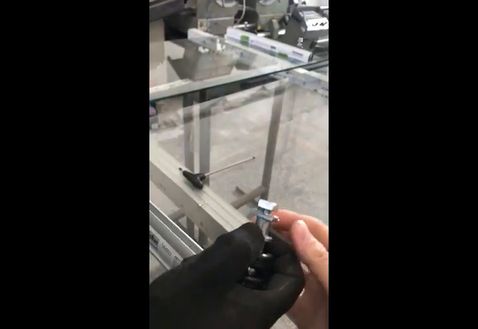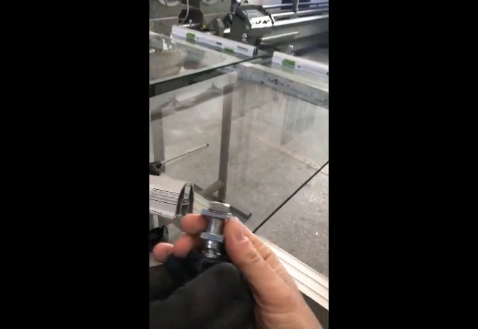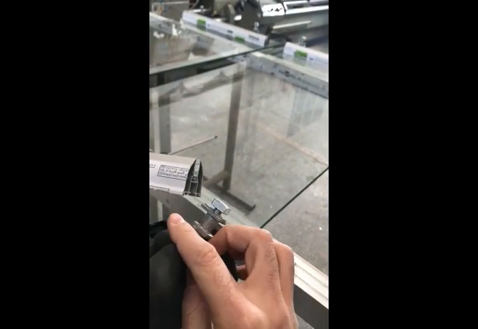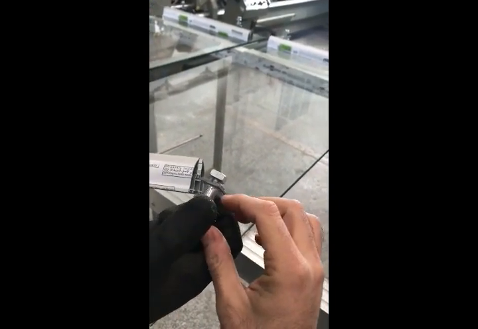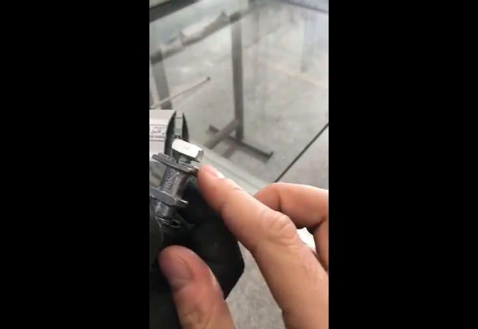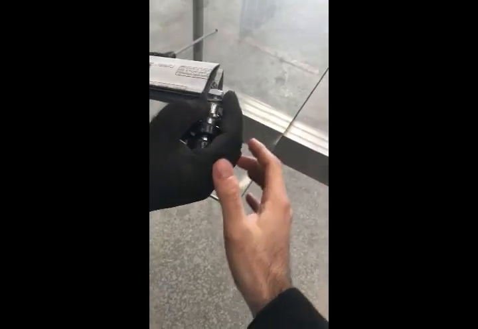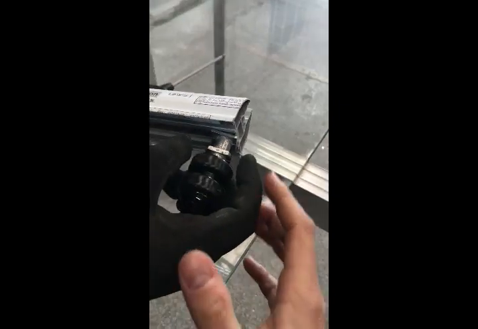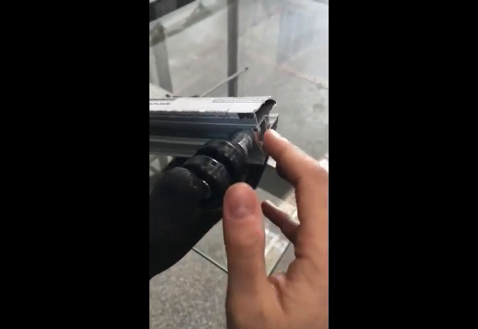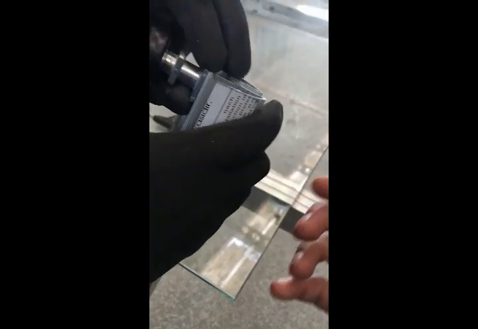The detail is that for the two-piece roller, the shorter side will be placed exactly at the end, and because this is a left opening, this one will be on the left.